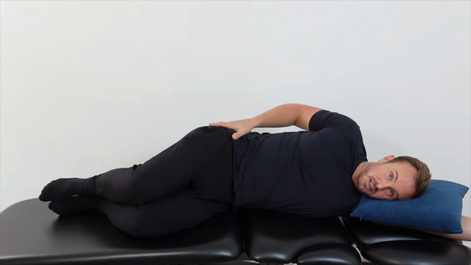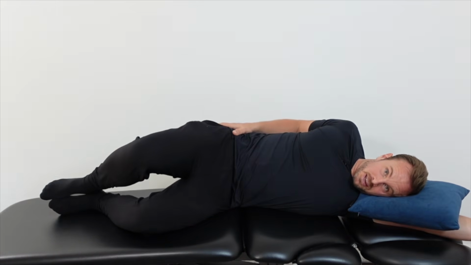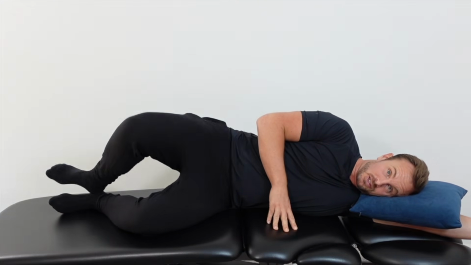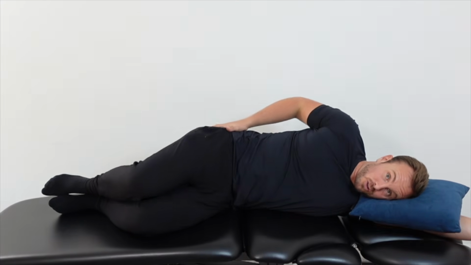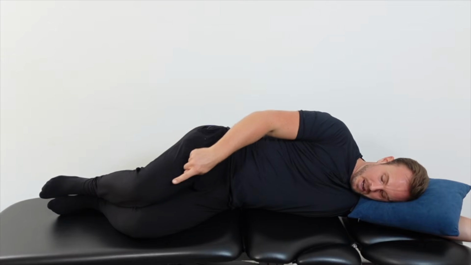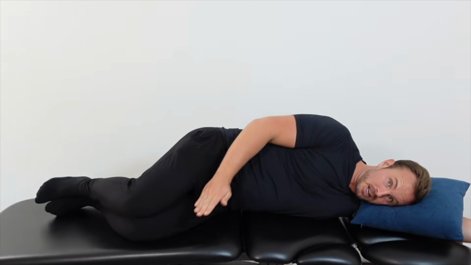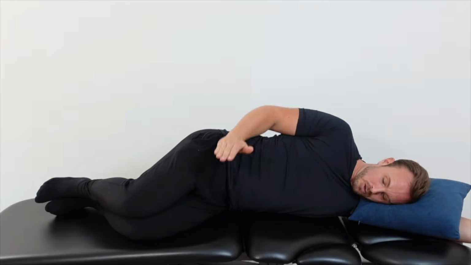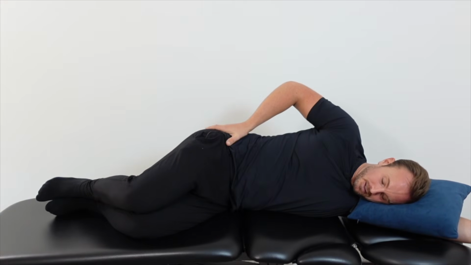So lying on the side, the common mistake with the clam is that people rock back and then lift their leg up too far. And that doesn't work so well and doesn't target the muscles in the way that we would like. So rock forwards, I'm rocking towards you, and my upper knee is coming over my lower knee, which is just indicative of the fact that I am rocking towards you. Then I'll stabilize the pelvis with my hand here so I know what it's doing. I'm making sure that I'm not rocking back as I do the exercise.